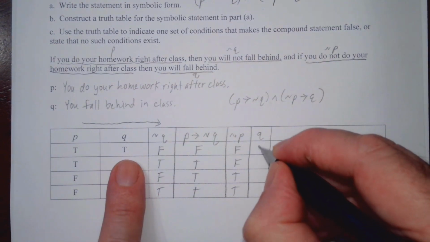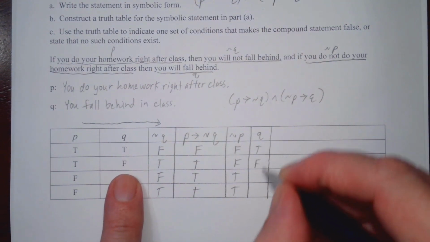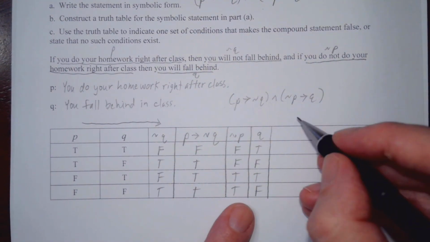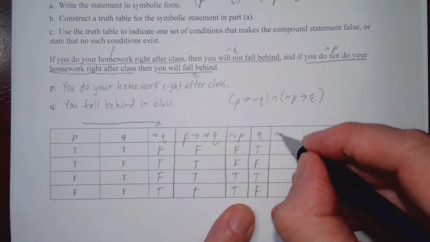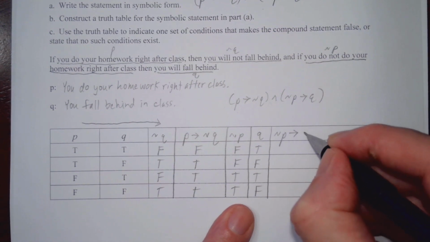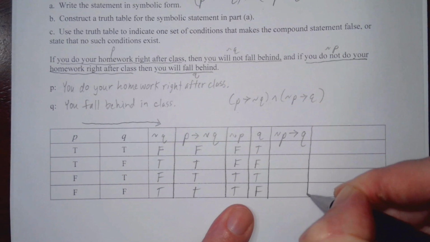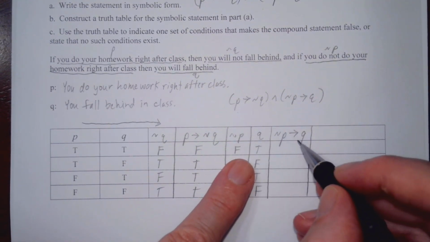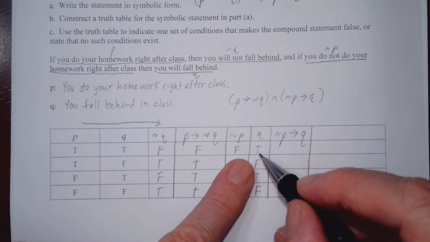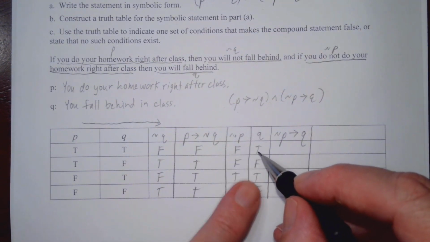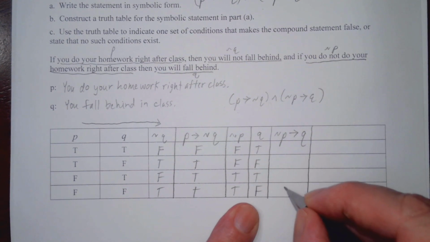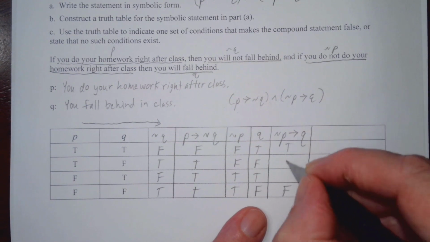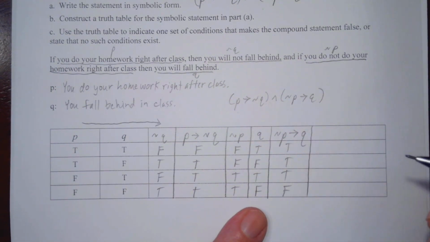I'm basically redoing a column we already have, but it'll make it a little bit easier to put together because we want to look at not P implies Q. So not P and Q. Now remember, not P will imply Q when we have every case except for true false. And so here we are true false, so this is a false statement. There's no other true false statements, and so these are all true. All right.